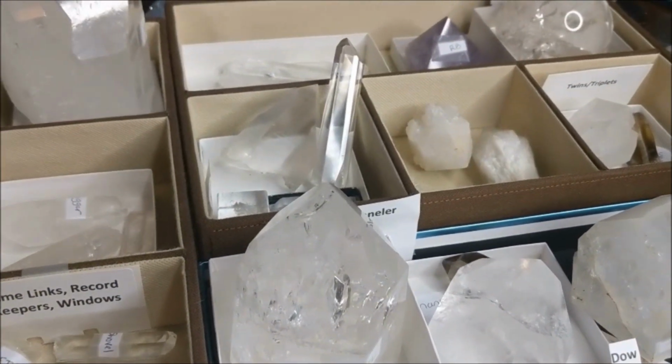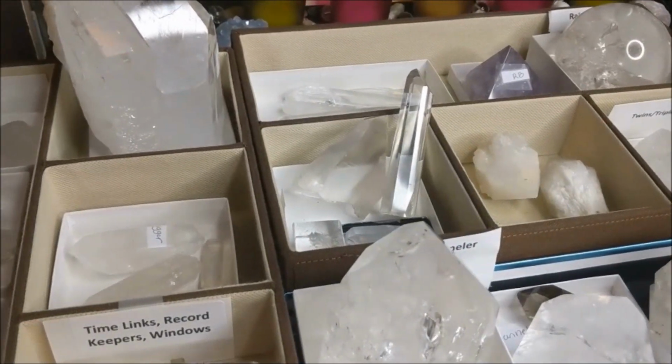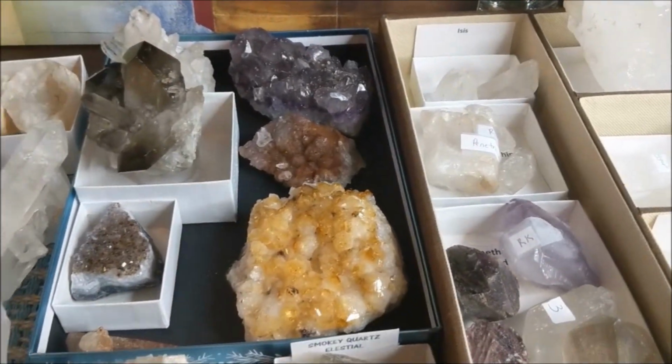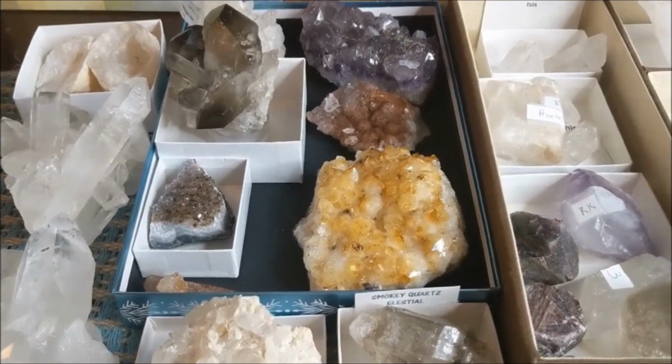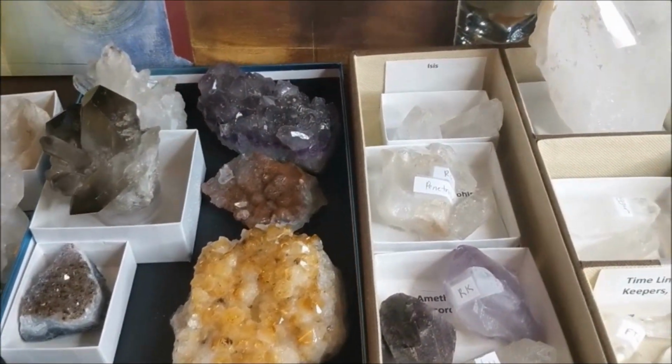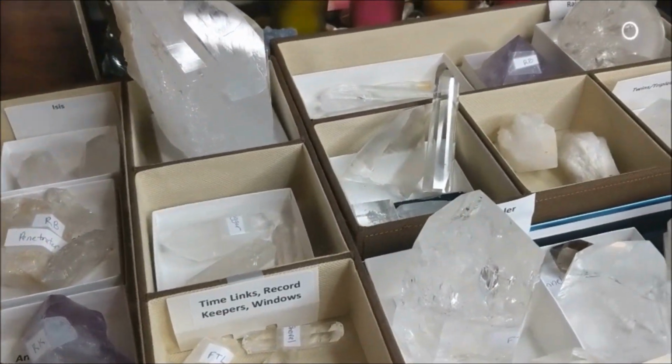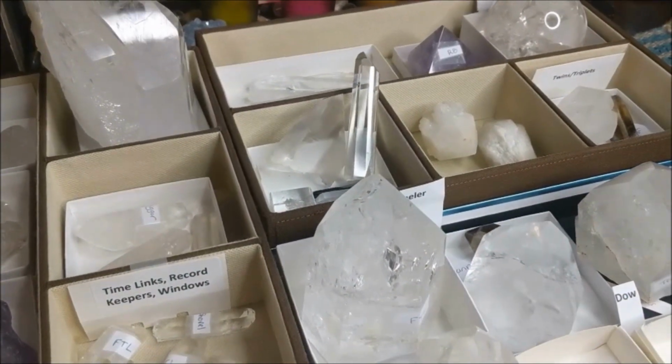So really cool. These are just a few of the quartz formations that are out there. Again, there's so many more I just don't have examples of. But as I gather more, I will certainly share. I'll make another video when I have a chance or when I have more to show.